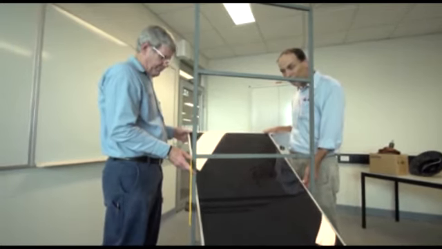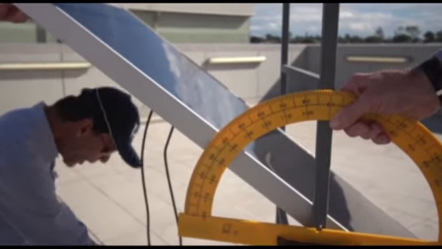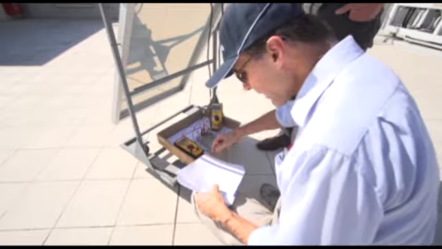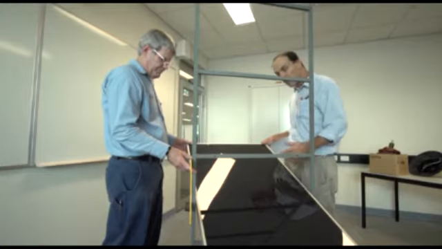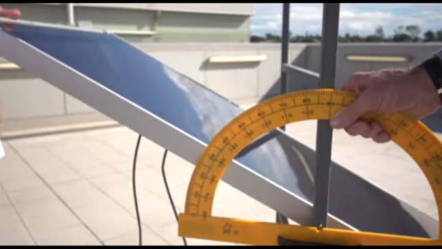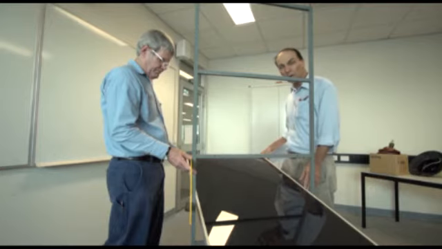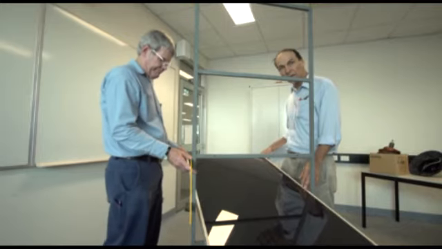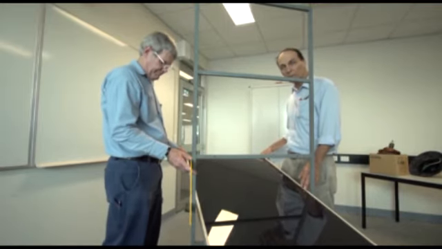Then we moved the panel down 10 degrees and took our whole range of values there, a whole range of current load values at that angle. We then moved down another 10 degrees and took a whole range of load current values at that setting as well. And by taking these settings at each angle, we were then able to produce the IV curves similar to those that you would see from the manufacturer.